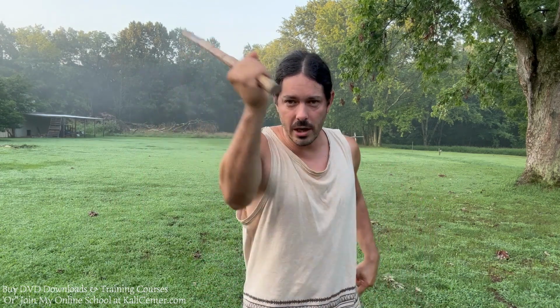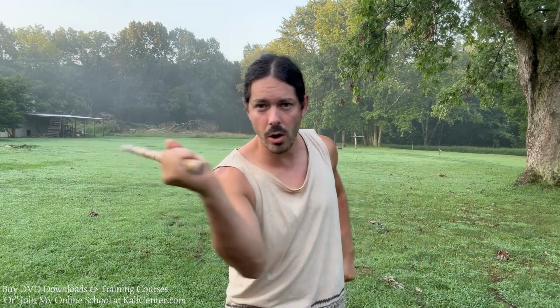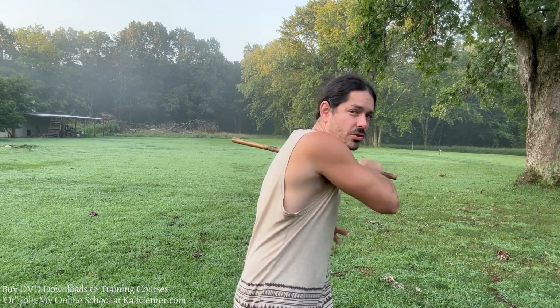And the first one is fluid strikes. What a fluid strike is, is that we're going to take any strike and we're striking all the way through the center line. So basically I'm starting on one side of my body, I'm going all the way through the center line, and then the strike finishes on the other side of the body. And this can be any strike here. We're not talking about angles, we're just talking about energies here.